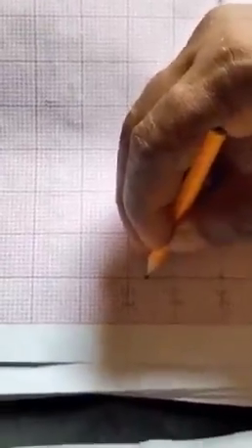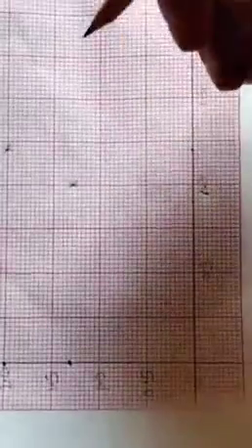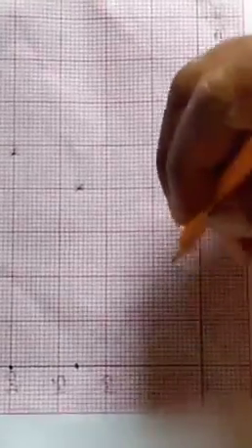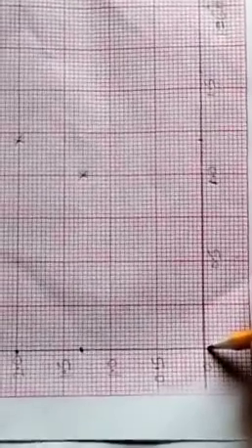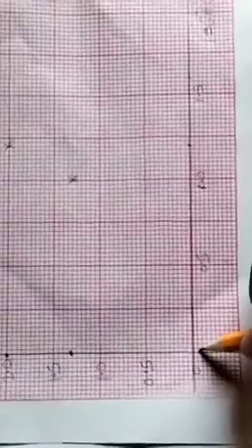Repeat again. 3.05, 3.1, 3.15, 3.2, 3.25, 3.3. So it goes with 0.3 on this axis. So 0.3, we have 4 lines, 8 lines is 0.2. So that means 12 lines will be 0.3.